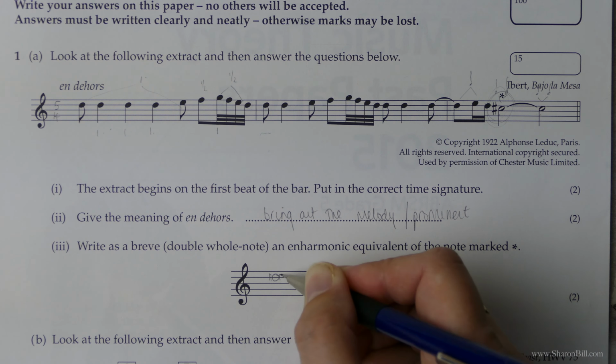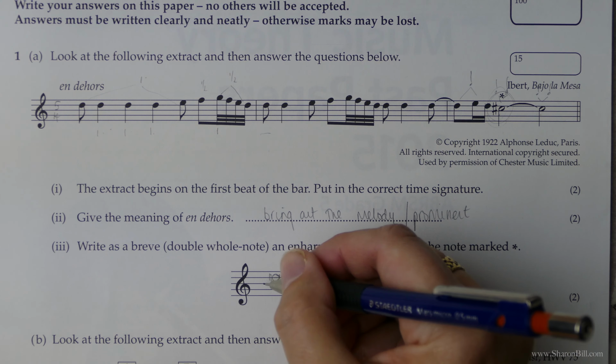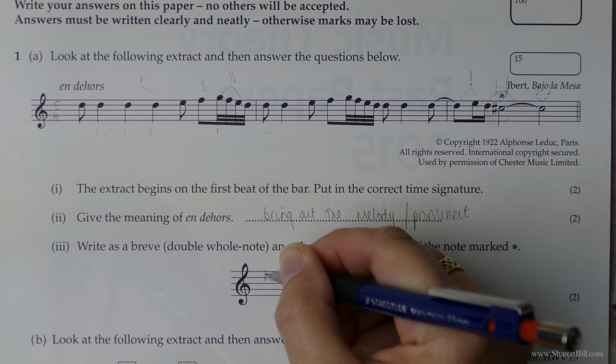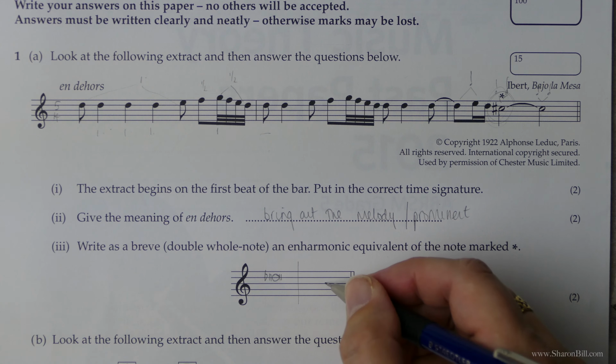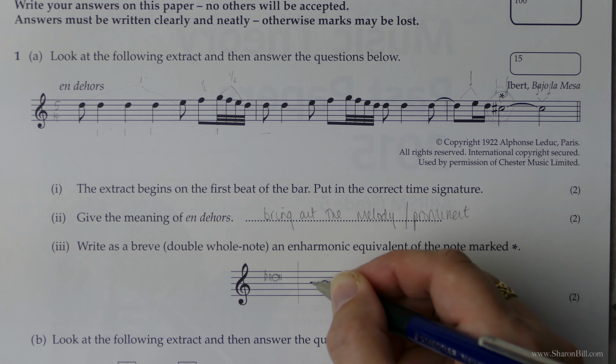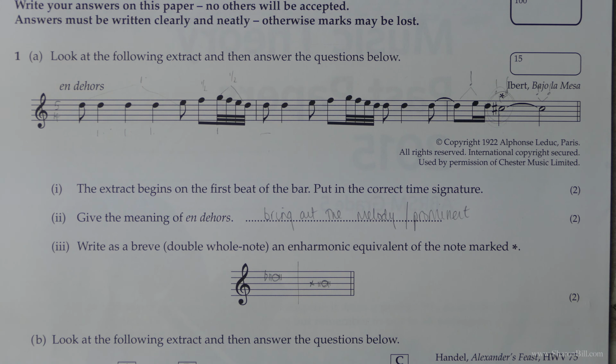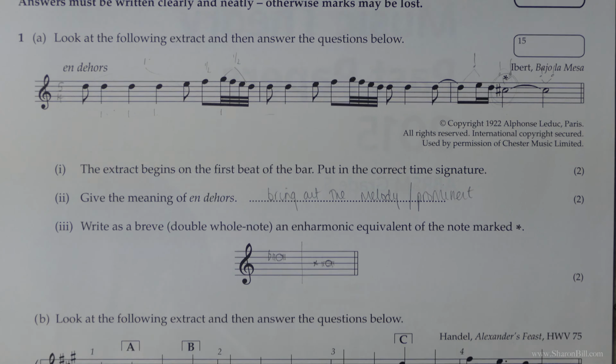So there's our breve or double whole note, and we need that to be D flat, so that would be acceptable. Alternatively, you could drop down to the B, and that would be double sharp. So there we go. Let's move on to the next one.